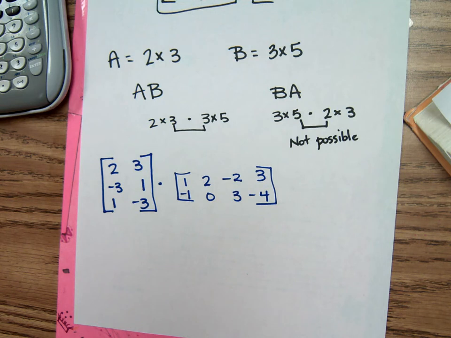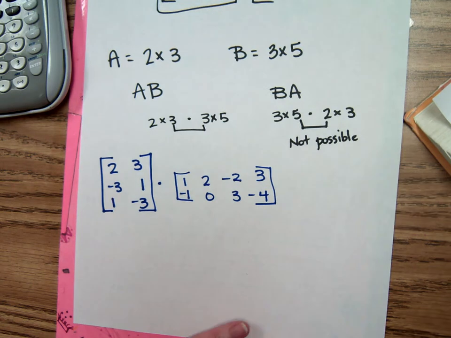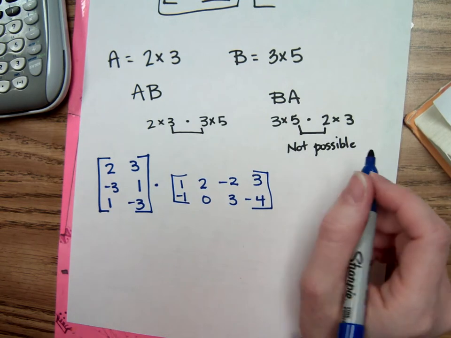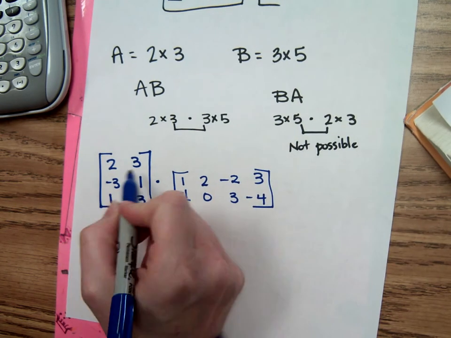What are the dimensions for your answer, by the way? 3 by 4. So you had a 3 by 2 and a 2 by 4, and your answer was a 3 by 4. This is a 3 by 2.